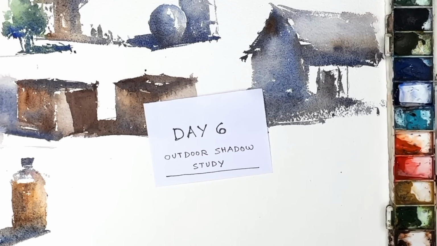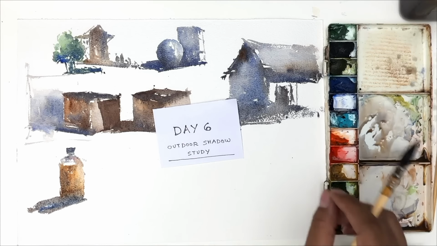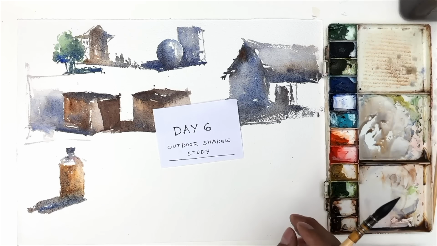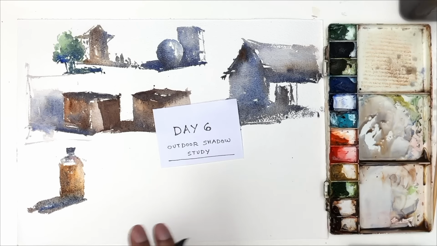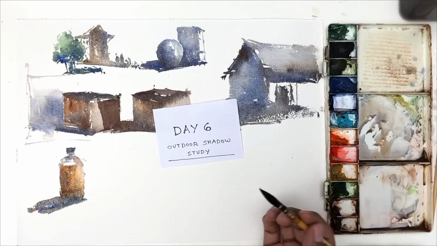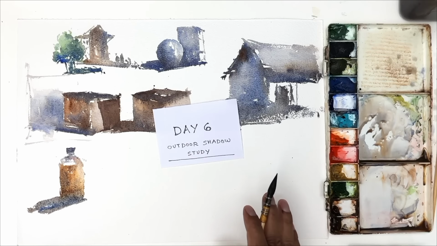The day 6 was very interesting. On day 6, I went outside, and I did several sketches and observed from the outdoors. And this is a great example to learn everything, not just about the shadow, it's even more about the composition, the color temperature.